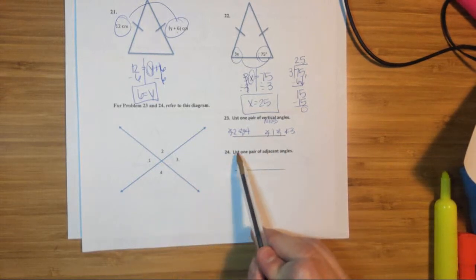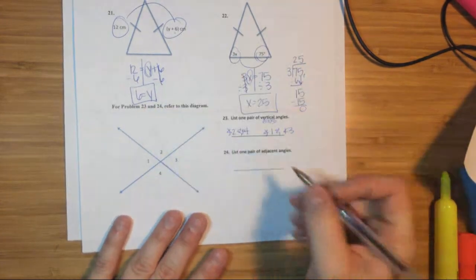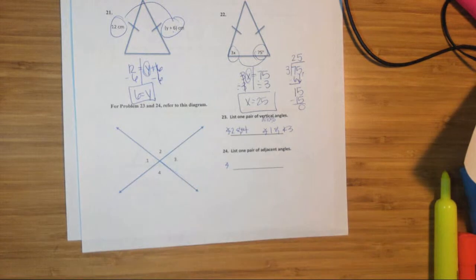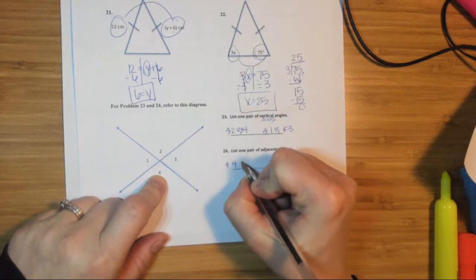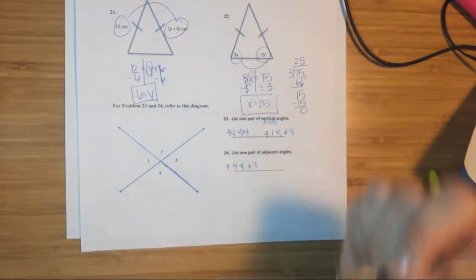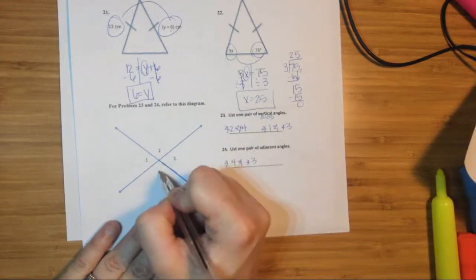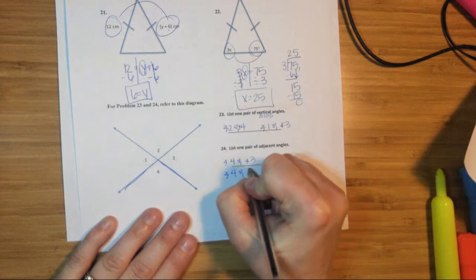Number 24 says list one pair of adjacent angles. So I need angles that are neighbors. They share a fence line. So I'm going to go ahead and list all of them. You would only have to list one. So if I start here, angle 4 and angle 3 are neighbors. They share this fence line right here. Angle 4 is also neighbors with angle 1. So angle 4 and angle 1.